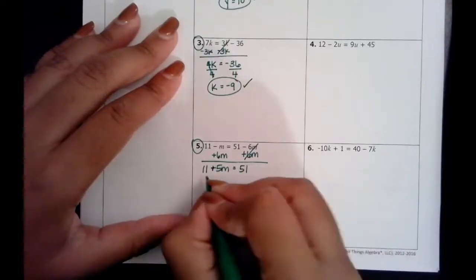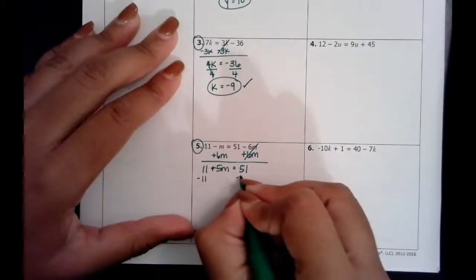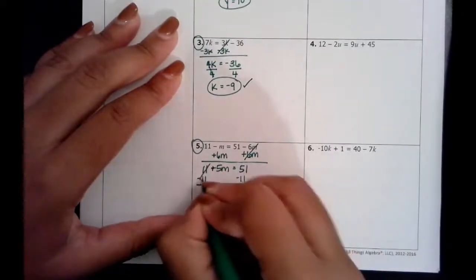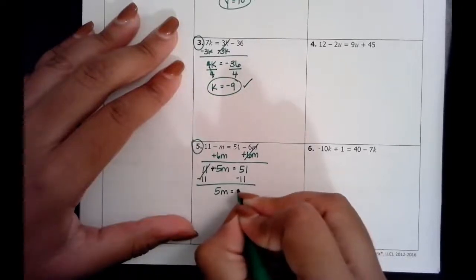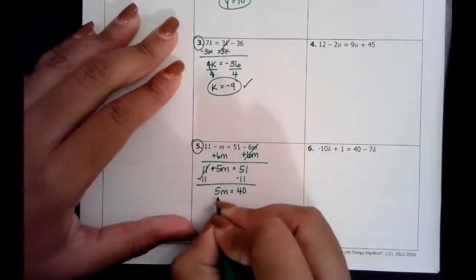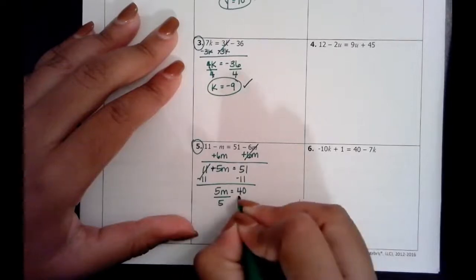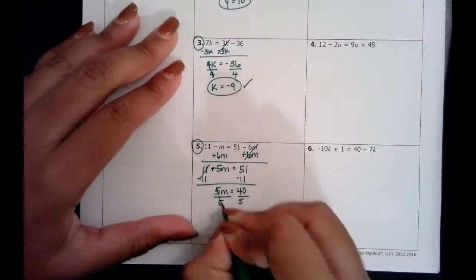I would subtract 11. That leaves me with 5m equals 40. Divide by 5. m equals 8.